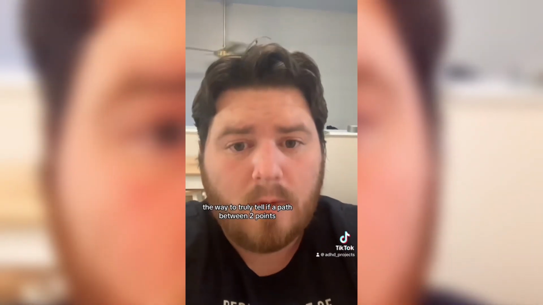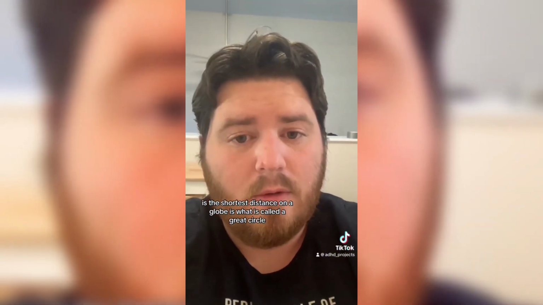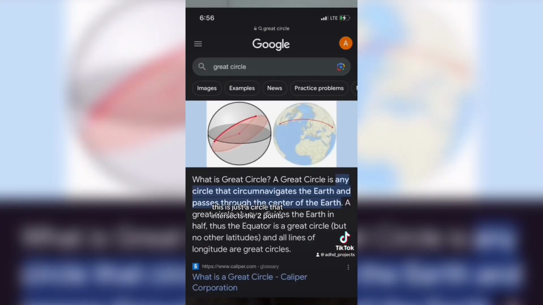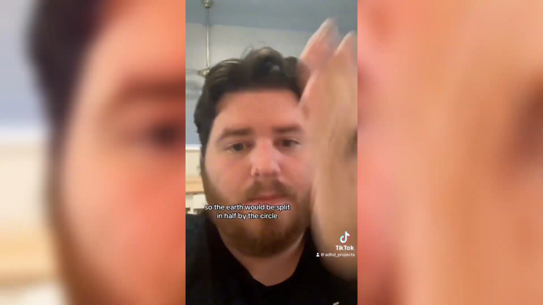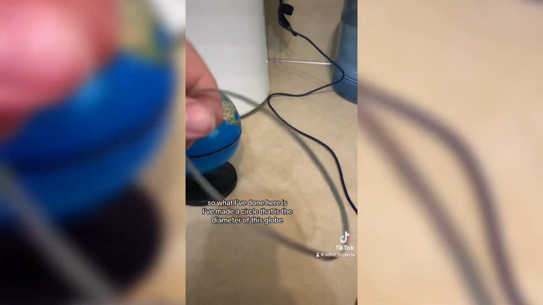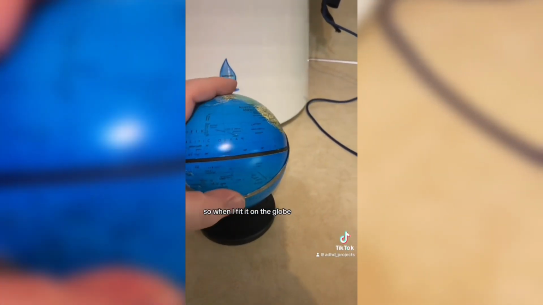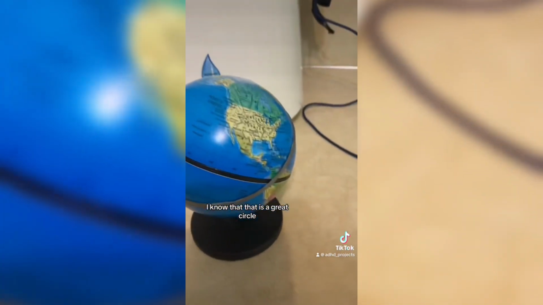The way to truly tell if a path between two points is the shortest distance on a globe is what is called a great circle. This is just a circle that intersects the two points and also goes through the center of the Earth, so the Earth would be split in half by the circle. So what I've done here is I've made a circle that is the diameter of this globe, so when I fit it on the globe and it is tight, I know that that is a great circle.